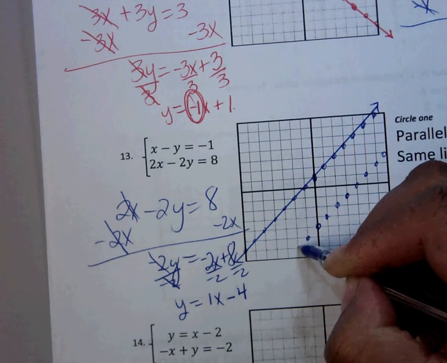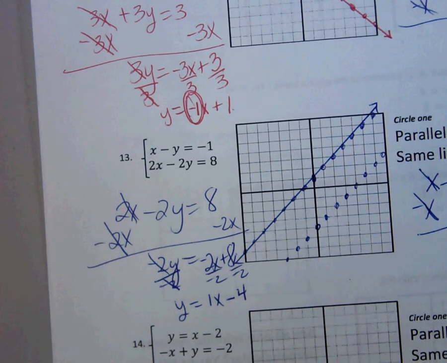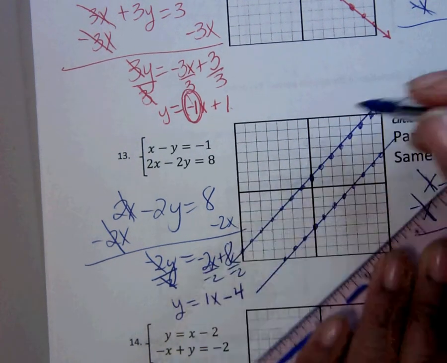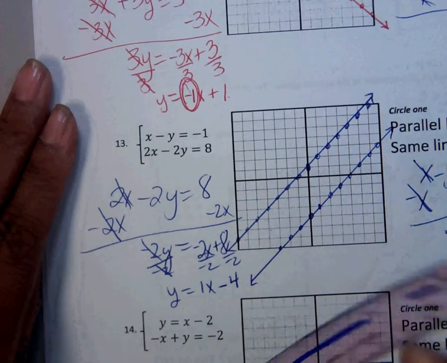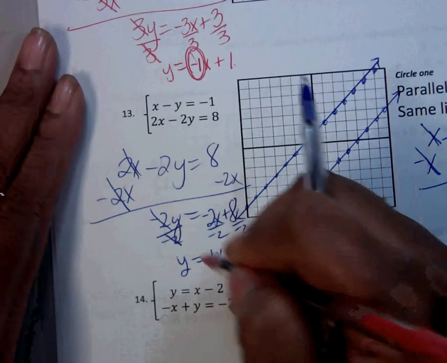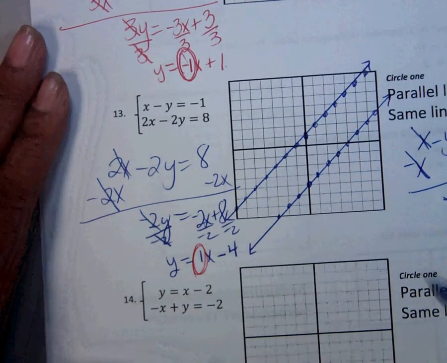And as you can see, the lines are also parallel. And they have the same slope. There's a 1 there. Slope 1, slope 1. Parallel lines.